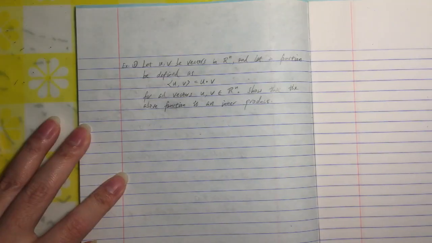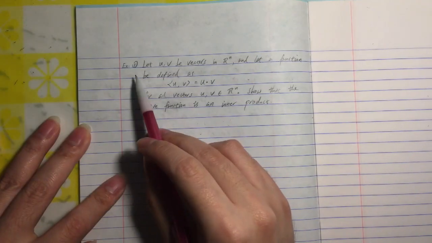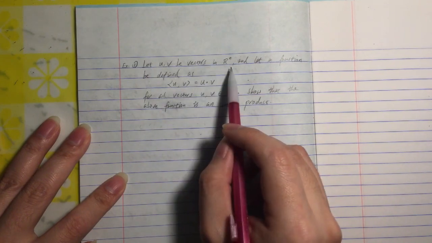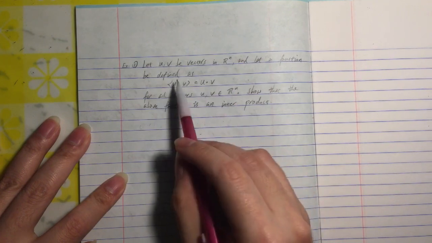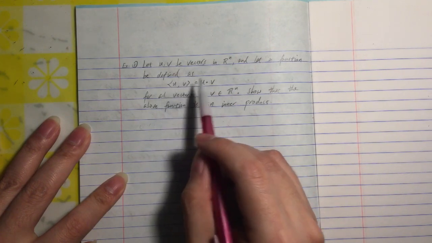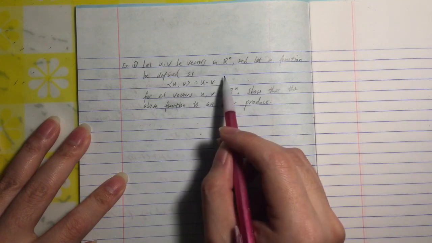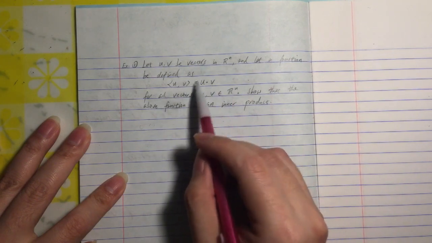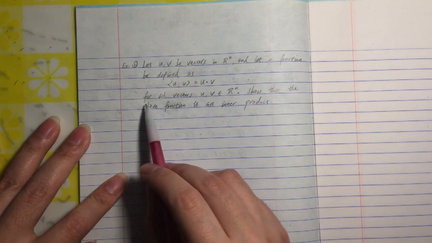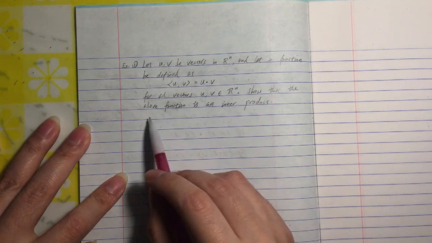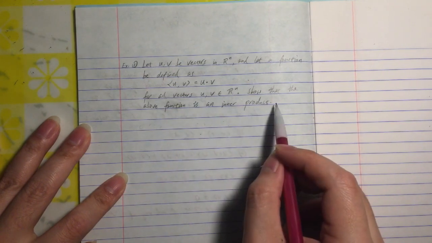Next, let me show you some examples. First example, let u and v be vectors in Rn, and let a function be defined as angle bracket of u, v equal to the dot product u dot v, for all vectors u and v in Rn. Show that the above function is an inner product.